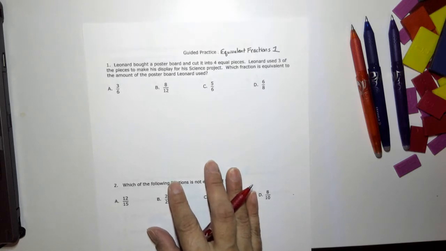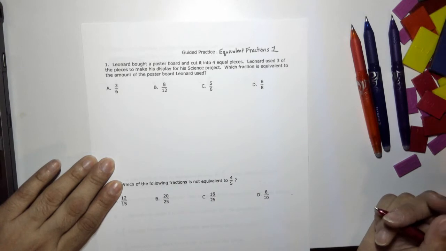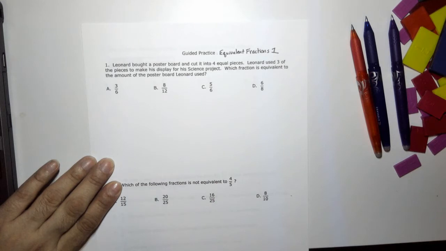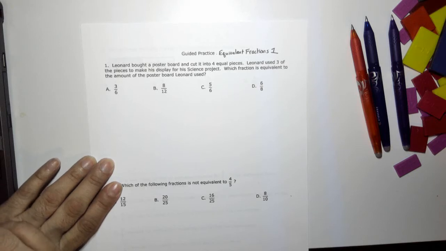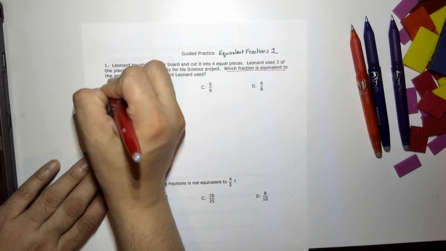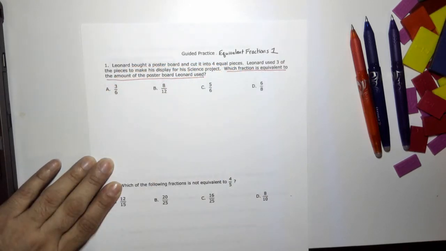Let's take a look at number 1. Leonard bought a poster board and cut it into 4 equal pieces. Leonard used 3 of the pieces to make his display for his science project. Which fraction is equivalent to the amount of poster board Leonard used? My key here is to always draw a picture, starting with the first sentence. So I read my problem, underline the question: which fraction is equivalent to the amount of poster board Leonard used?